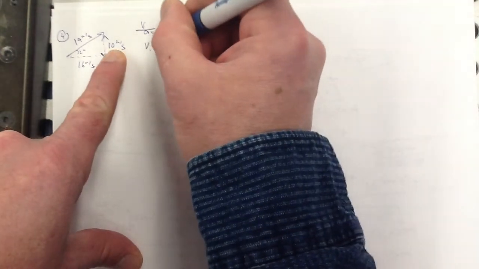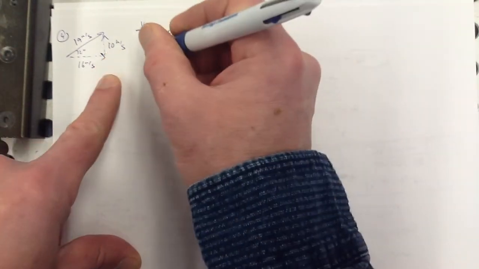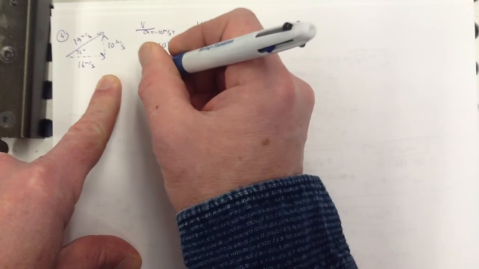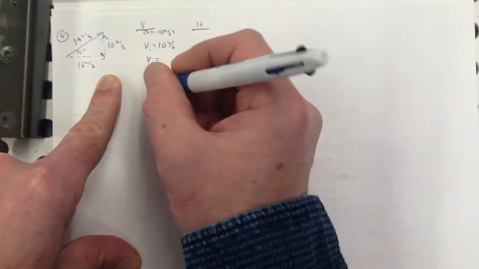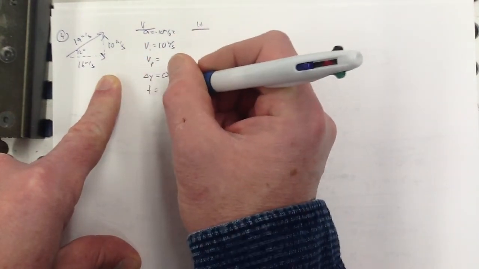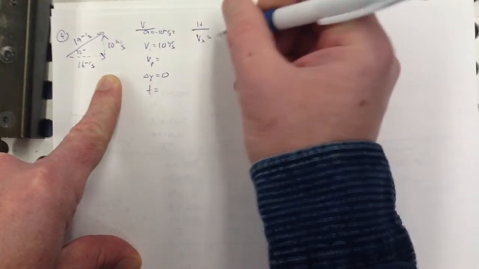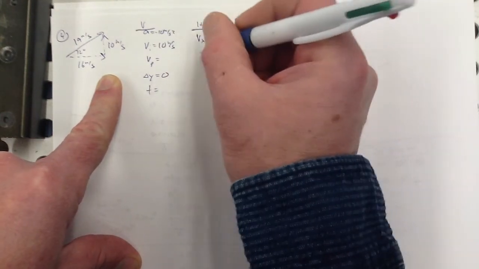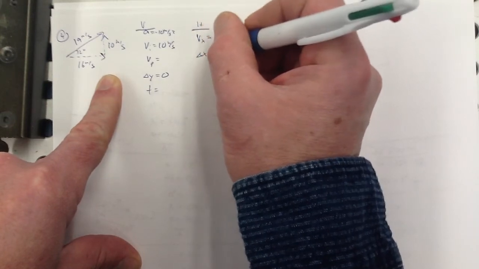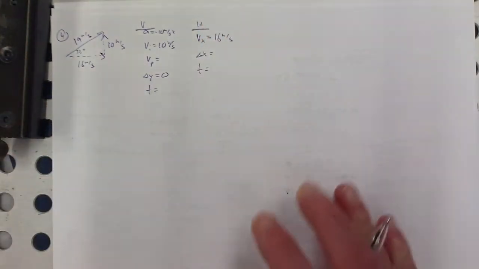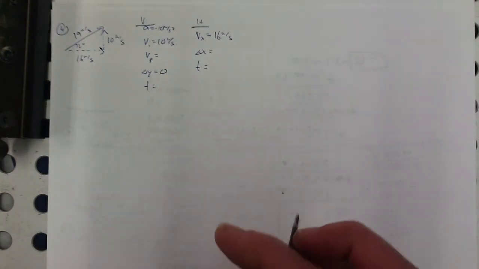It's my VI. All right, and in the horizontal direction, my Vx is 16. What's the maximum height reached by the ball during its flight?